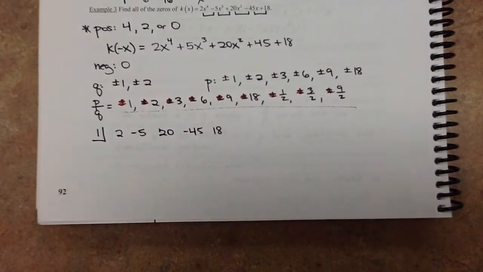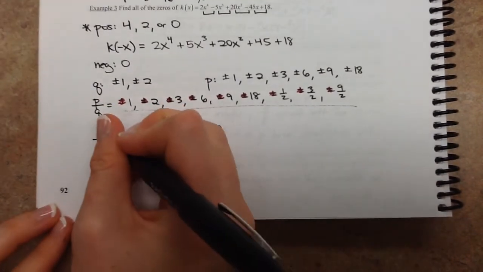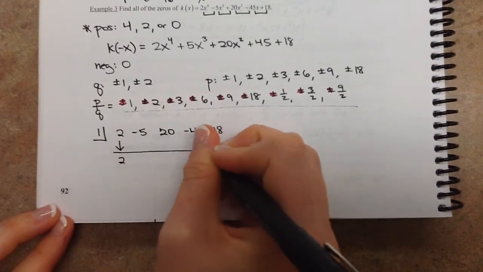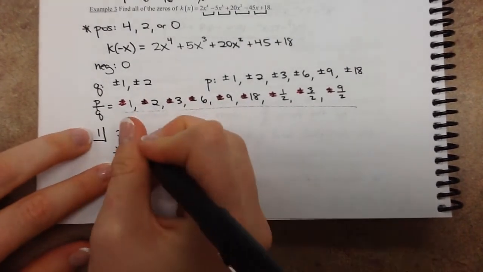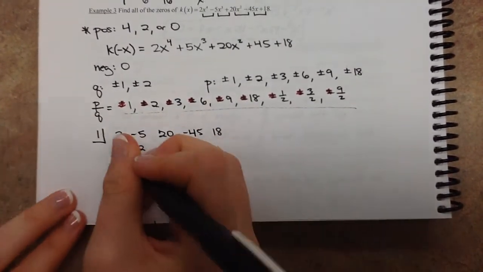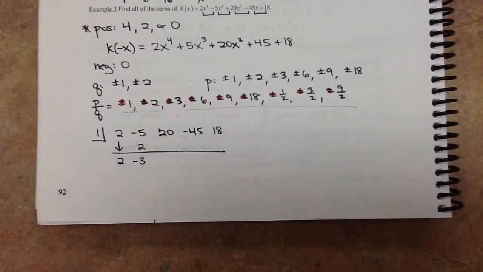And we're just going to run through this process until we can find one of our zeros. All right, so move this down, I get 2. And then remember, we multiply these, giving us 2. Add these, we get negative 3, and we just repeat that process.